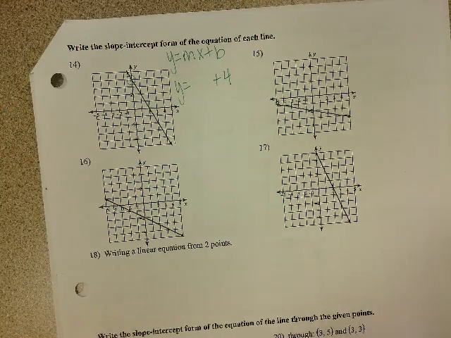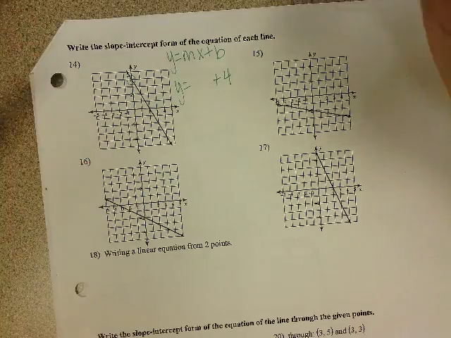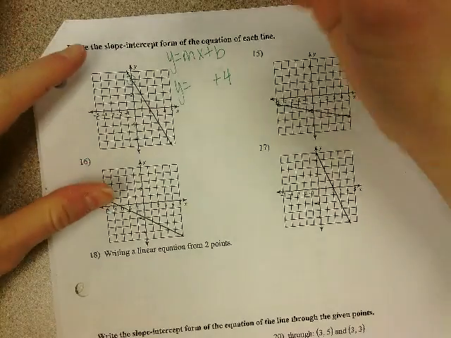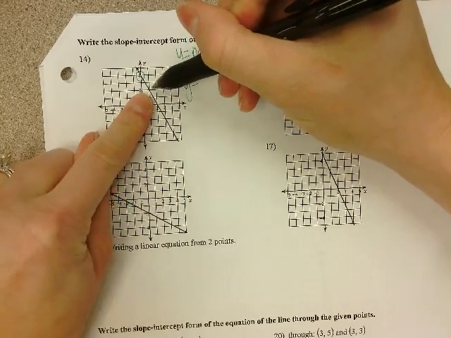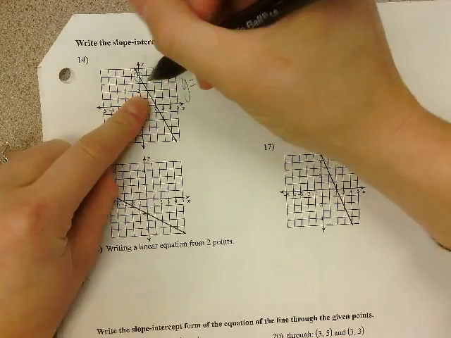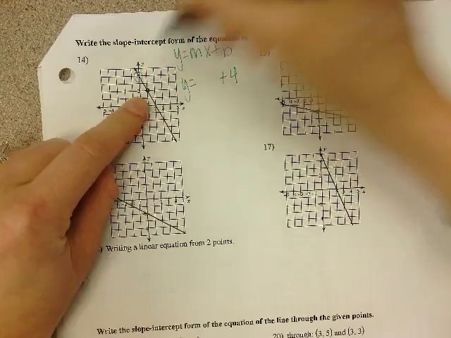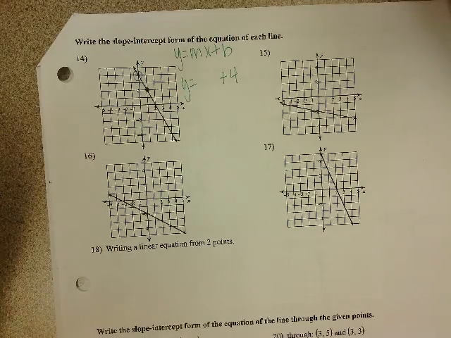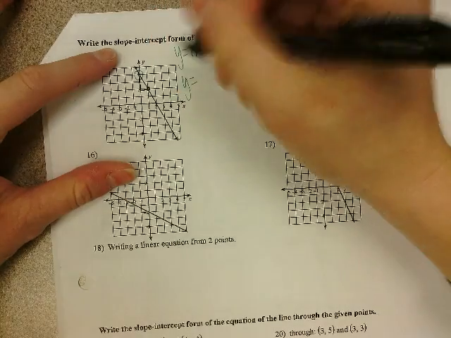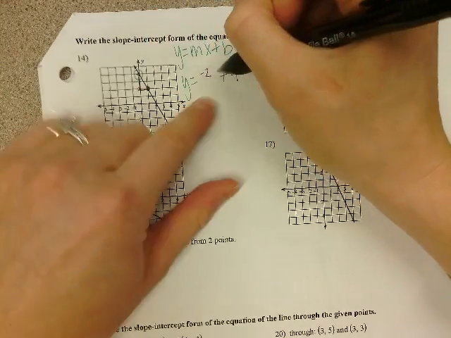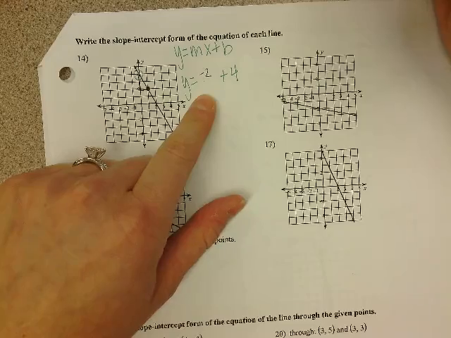All right, so let's count our slope. We're counting until we get to the next point that crosses right at an intersection, where it's clearly at a designated point. So I'm going to count down 2 and right 1. Do I need to put it over 1? No.